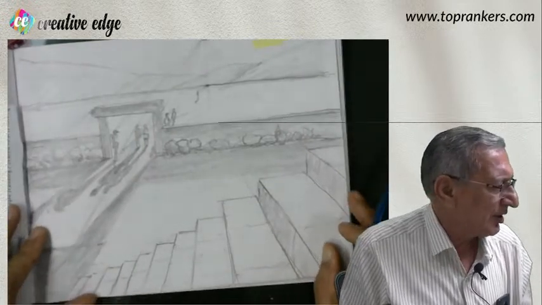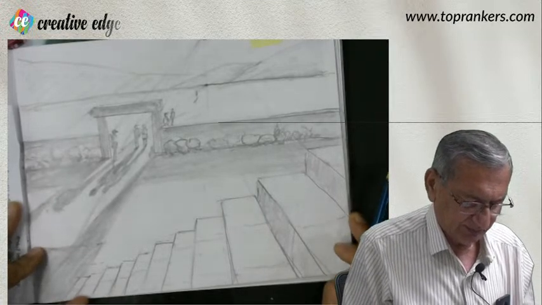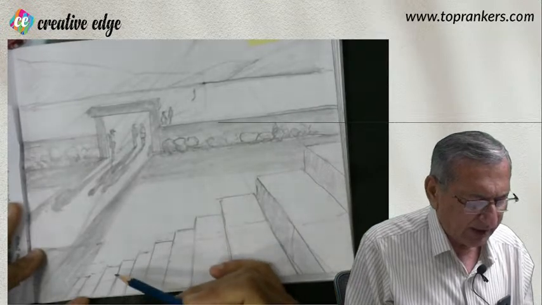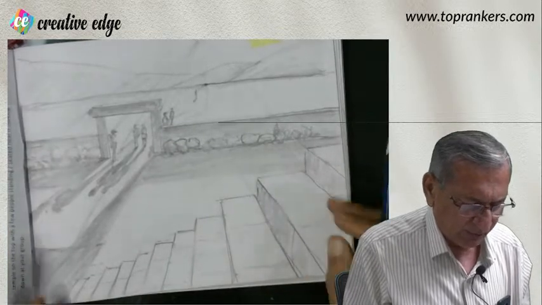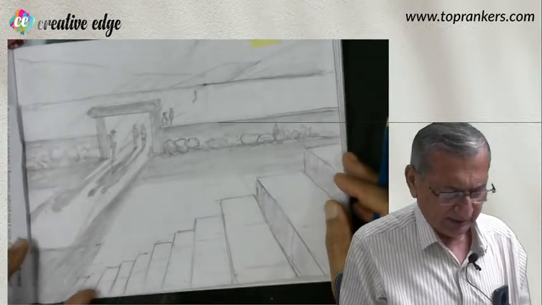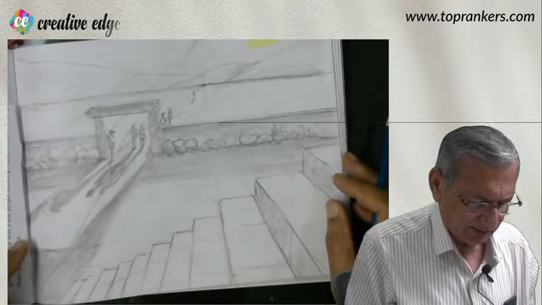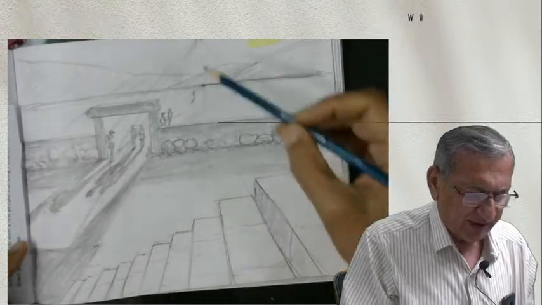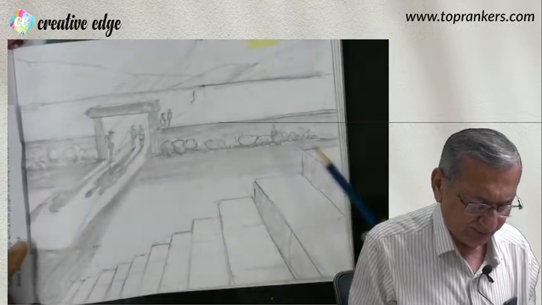Another question dependent on the sunlight. You are walking down a staircase of a hotel. The hotel is constructed in a fort or something like that. And it is evening time. People are returning to the hotel room.